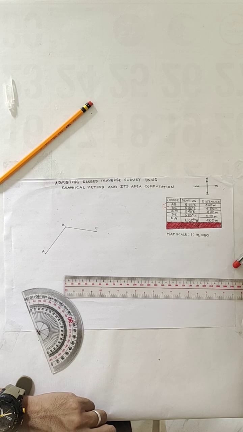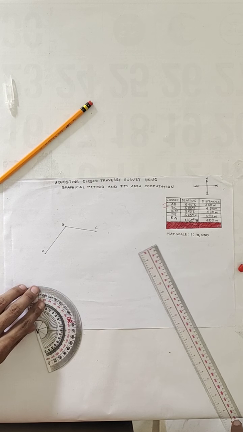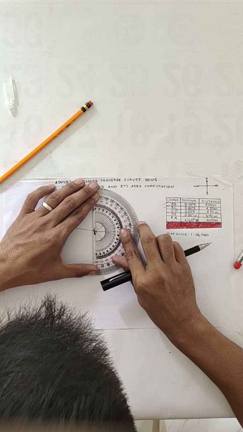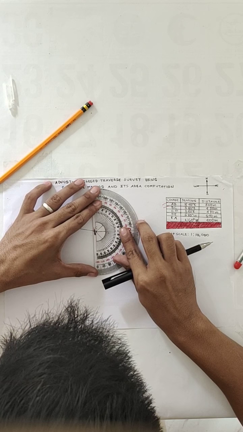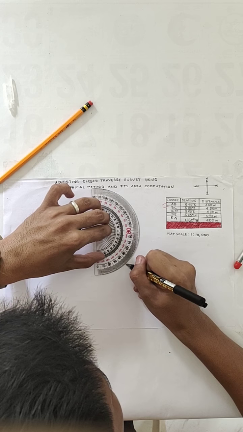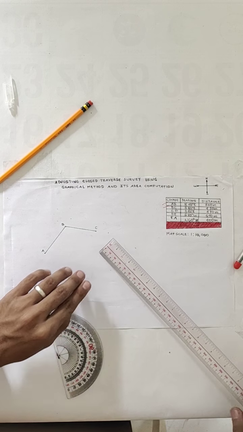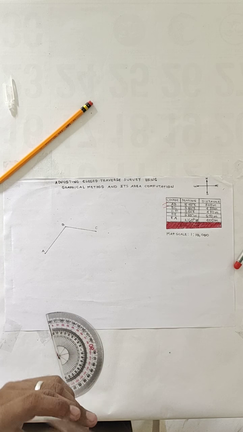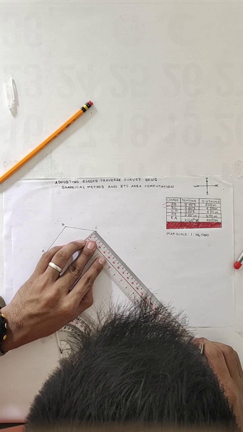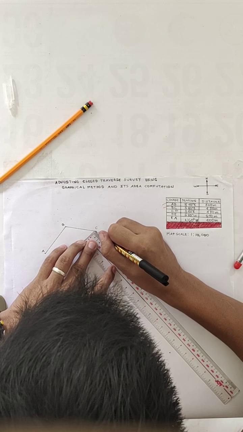Next is from C to D. C to D, south 40 degree east, southeast. Distance 4.7 centimeter.